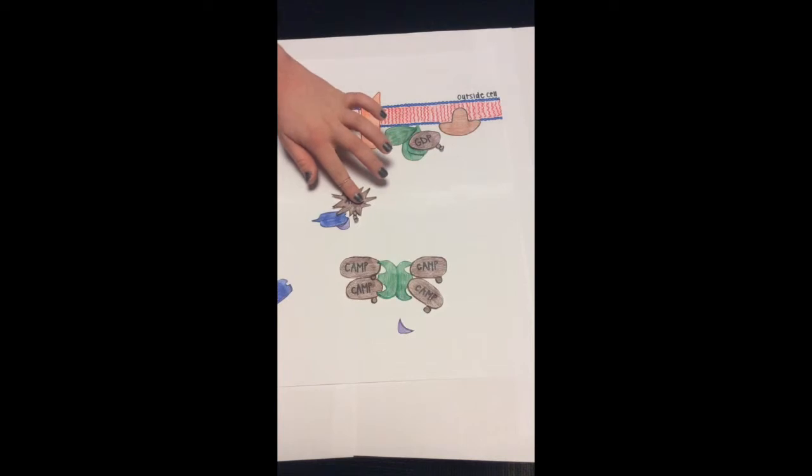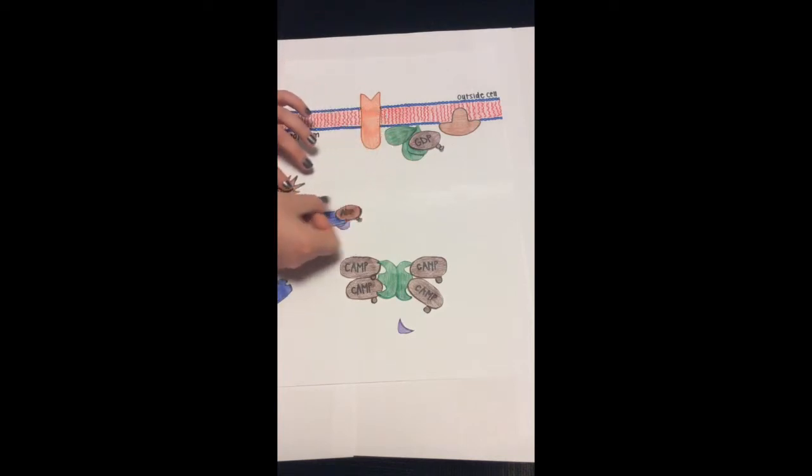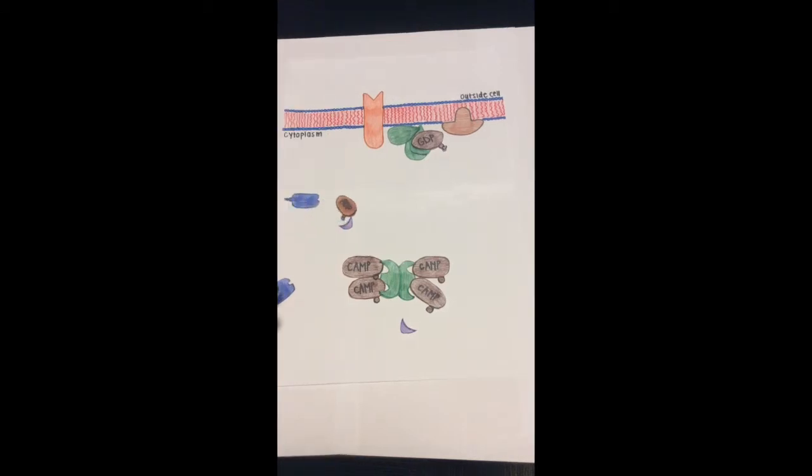During the process, ATP is changed to ADP. This step is then repeated.